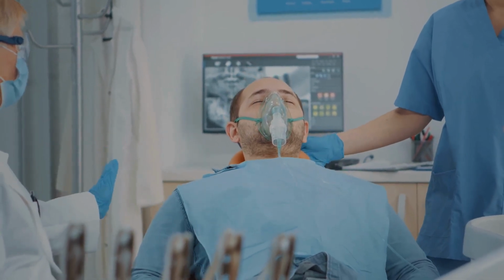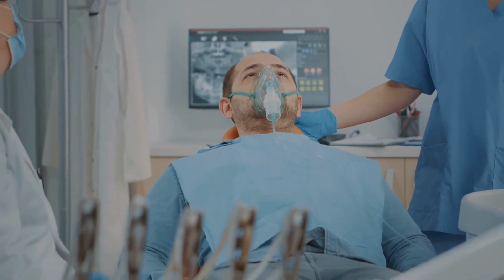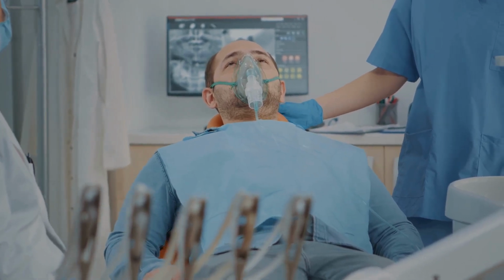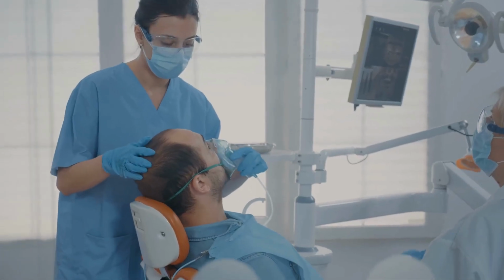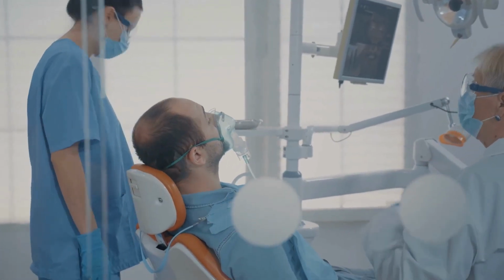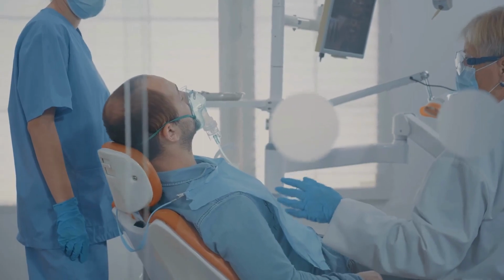In essence, the procedure of monitored anesthesia care is a testament to the power of personalized care. This meticulous, patient-centered approach ensures the patient's comfort and safety throughout the procedure, making the surgical experience much less daunting.